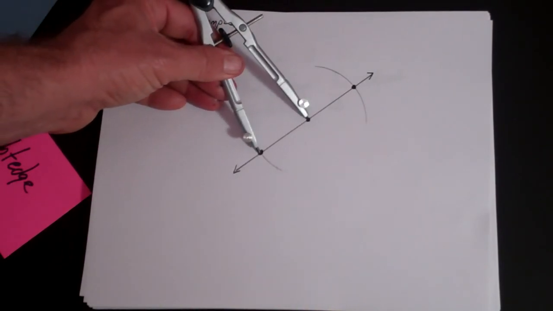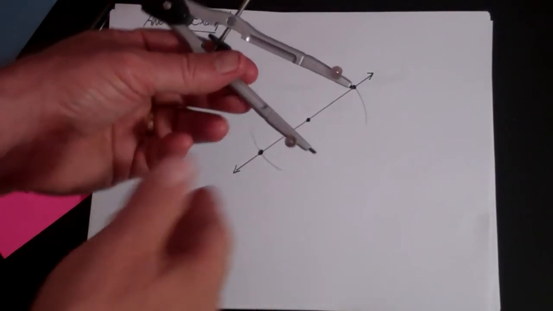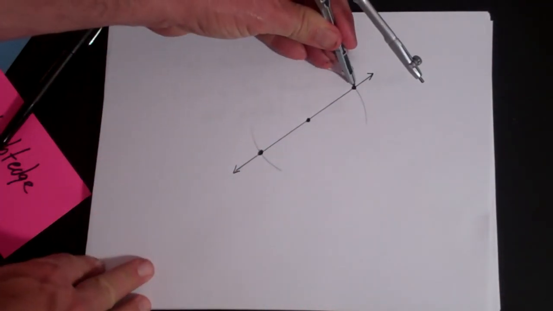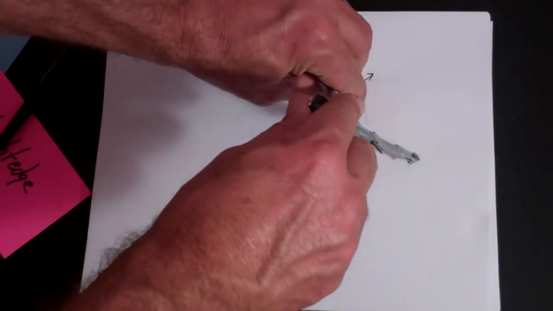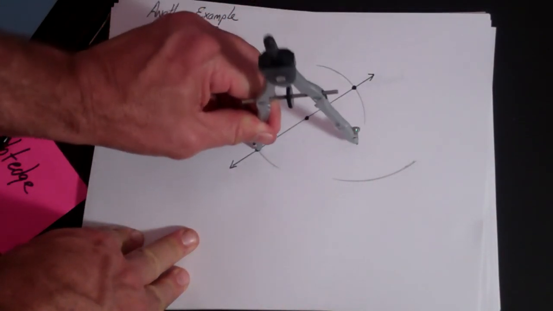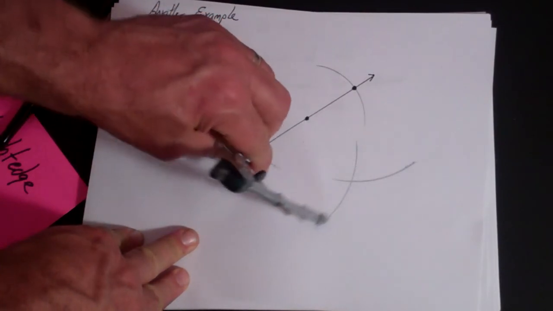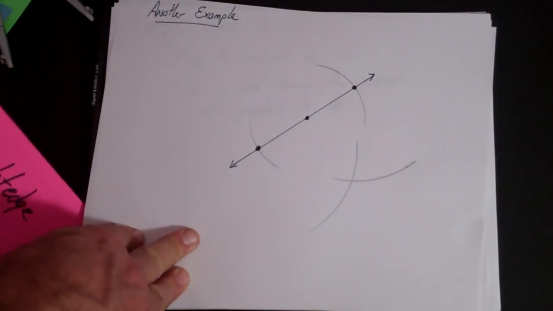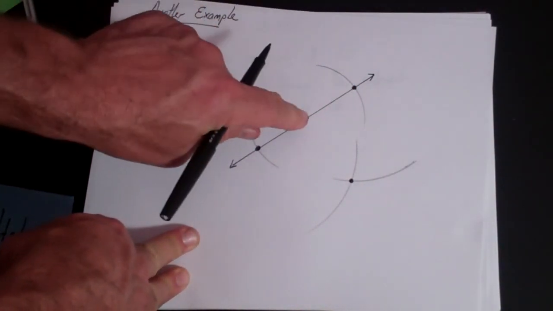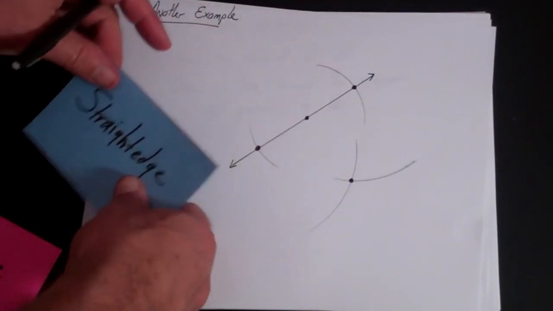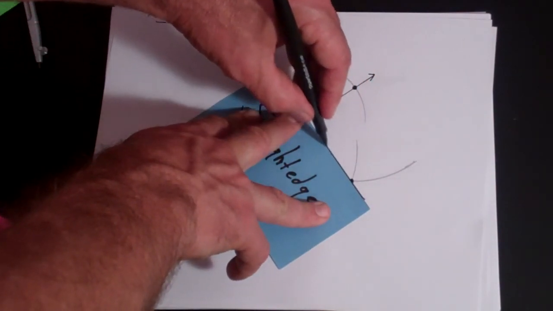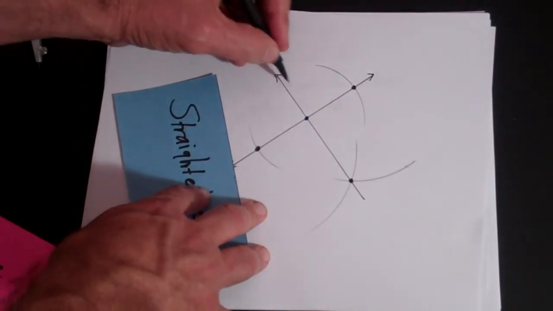Now what we need to do is use our compass and expand it. Make it bigger. It doesn't matter how much bigger, but it has to be bigger. Make it a fair amount bigger. Start from one endpoint and draw an arc. And then start from the other endpoint and draw an arc. Those 2 arcs will intersect and form a point. Now if you draw a line from the original point to that point, what you'll end up with is a line that's perpendicular to the original line.